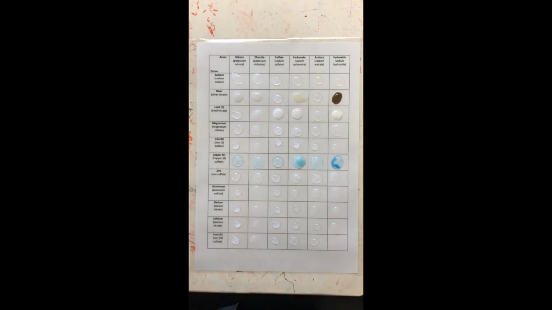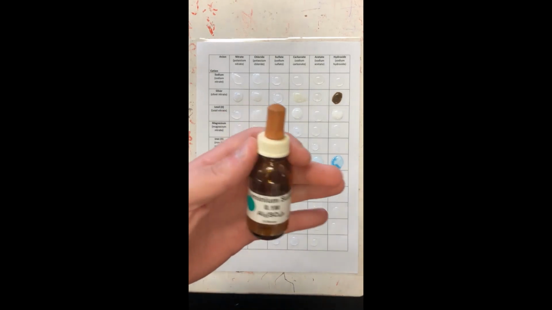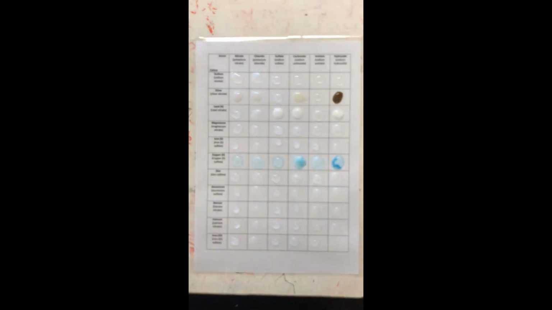Nothing, which shows that probably all of these zinc compounds are still soluble in water. Next, I'm going to do aluminium sulfate, all right?